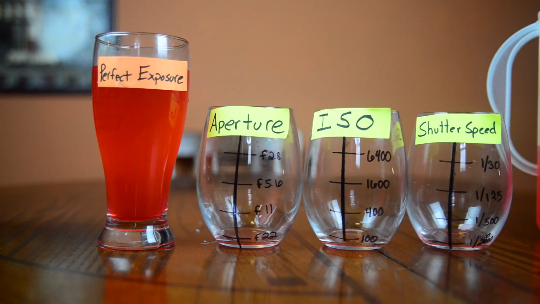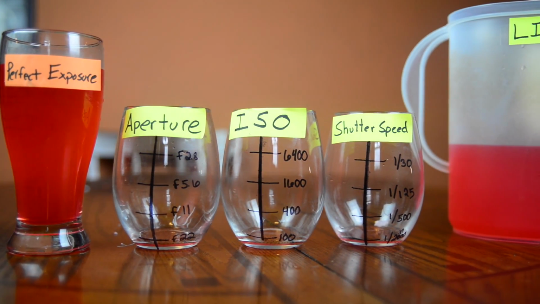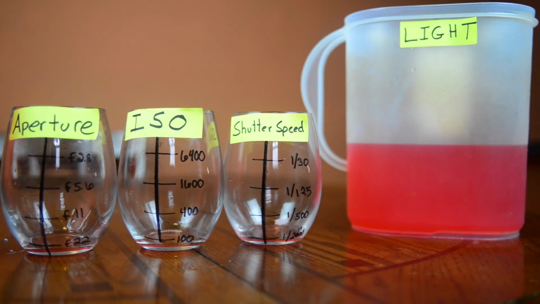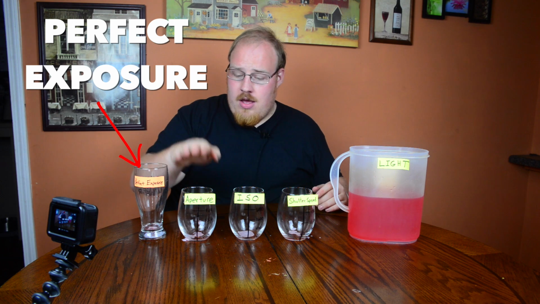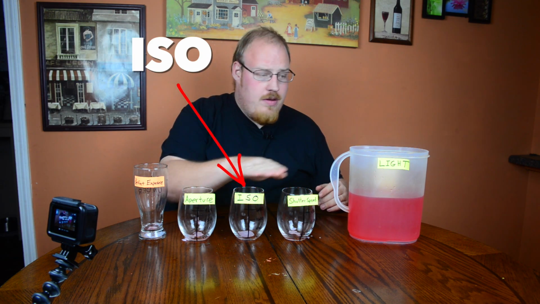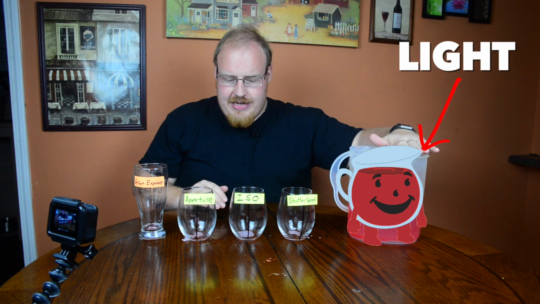Okay, before we jump in too much, let me show you what I have here and why it's going to help you understand the exposure triangle. Right here we have the perfect exposure: aperture, ISO, shutter speed, and light. Perfect exposure is where your light meter is going to say your image is correctly exposed.